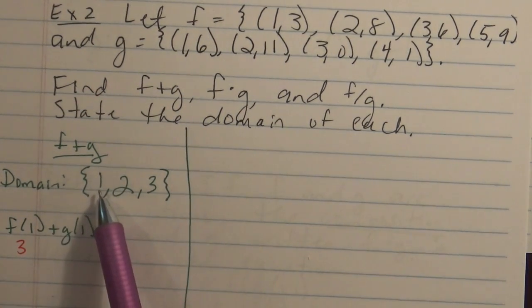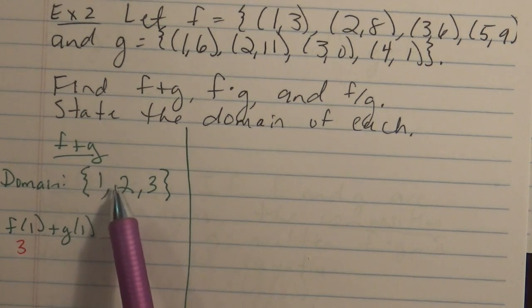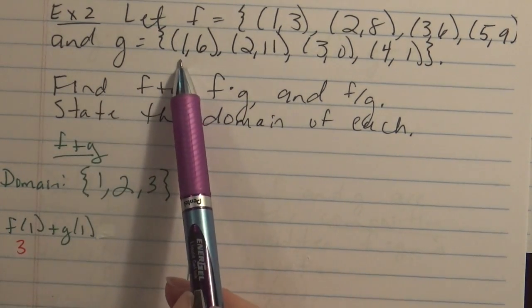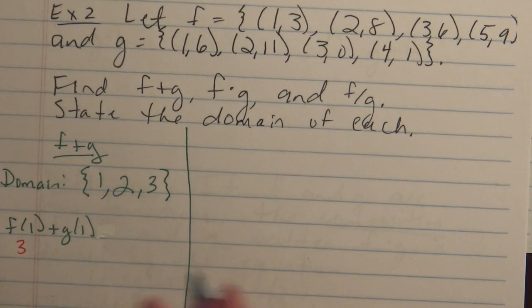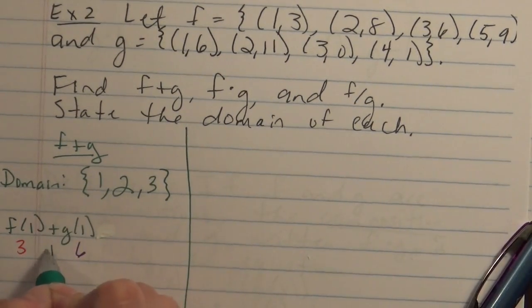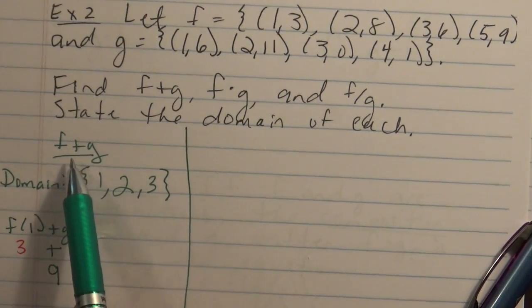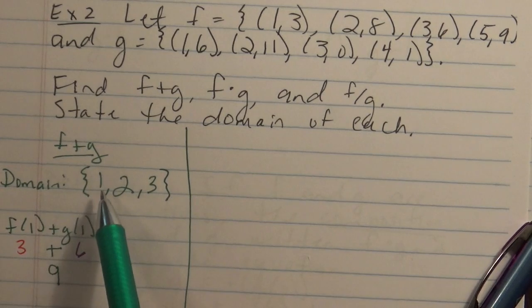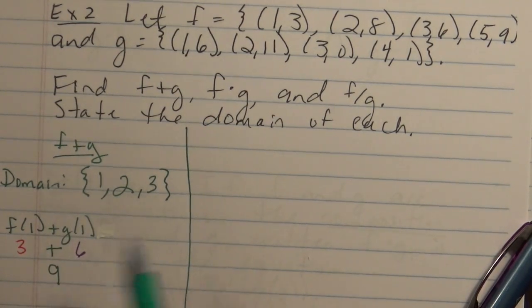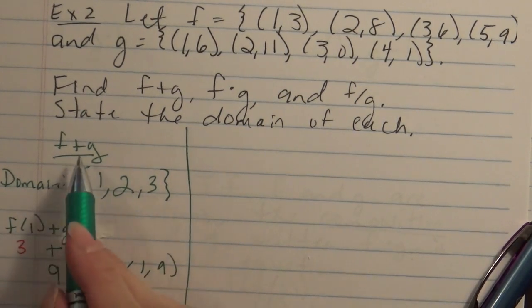When x is 1, what is y? Well, if we go to the g function, if x equals 1, y equals 6. So g of 1 is 6. We add these values together, we get 9. So that tells us that for the f plus g function, when x equals 1, y equals 9. That gives us our first ordered pair, (1, 9), that goes into the f plus g function.